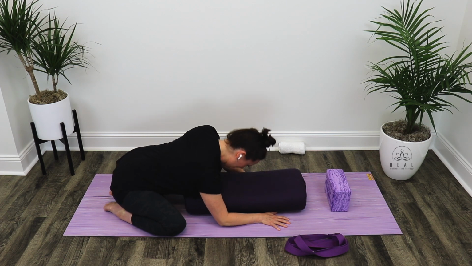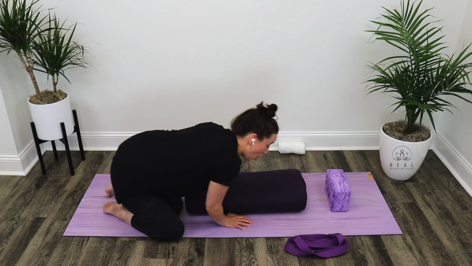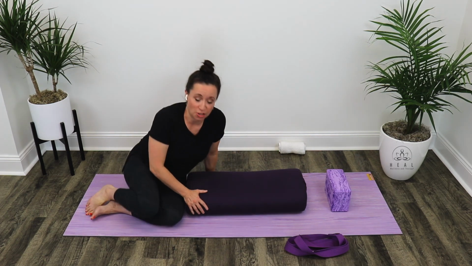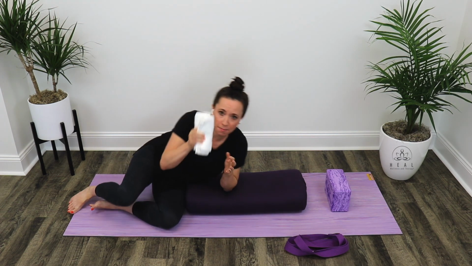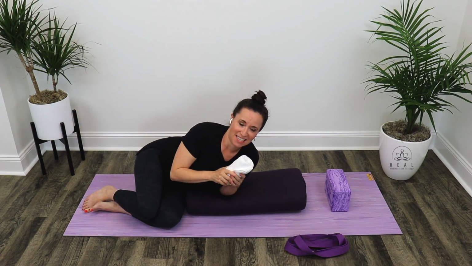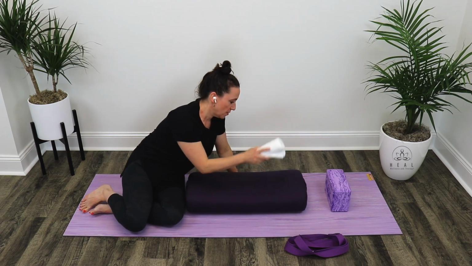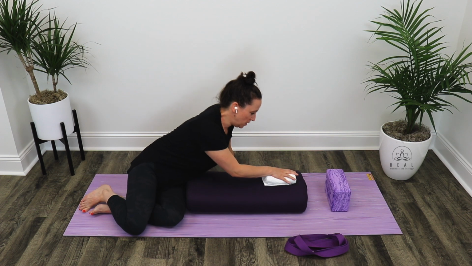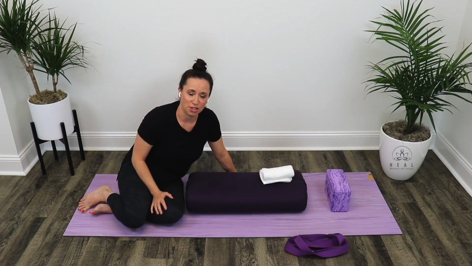Beautiful. Slowly pushing yourself up, and we are ready to get on this yoga bolster. Now, here's the thing. I want you to grab that rolled up towel that we did at the very beginning of class. What I want you to do with that rolled up towel is place it in the upper half of your bolster.